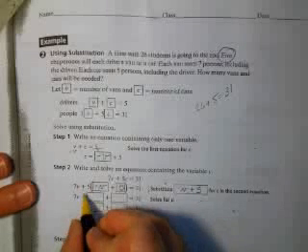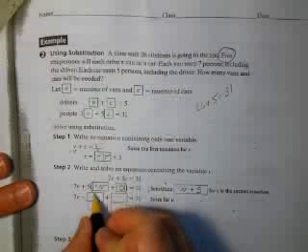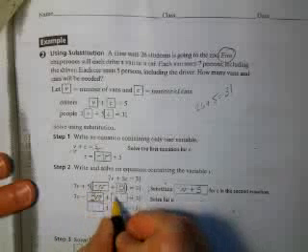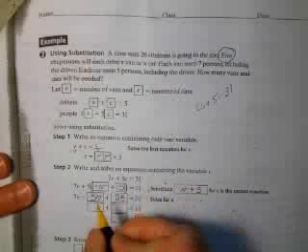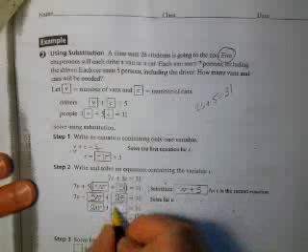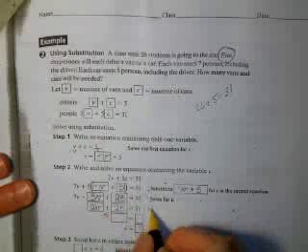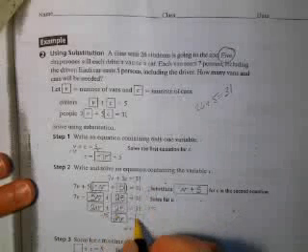So again, I just substituted in negative V plus 5 for C in the second equation. When I distribute, that gives me 7V minus 5V plus 25 equals 31, or 2V plus 25 equals 31. So I'm going to subtract 25 from each side, and 2V is equal to 6. So V is equal to, then divide by 2, so V is equal to 3.